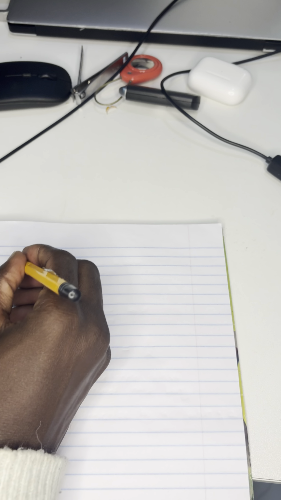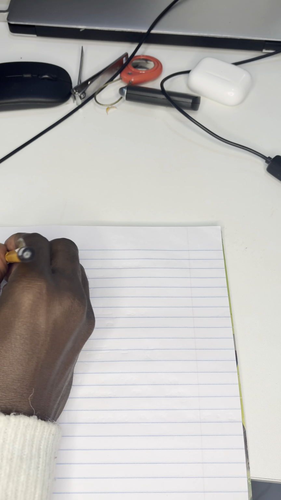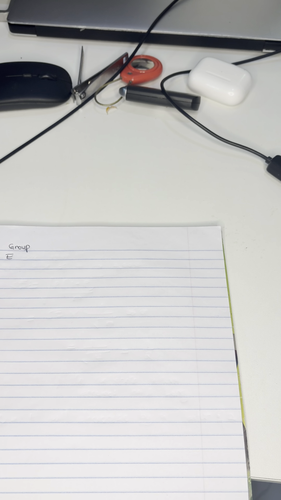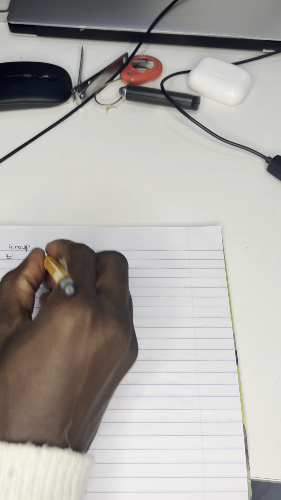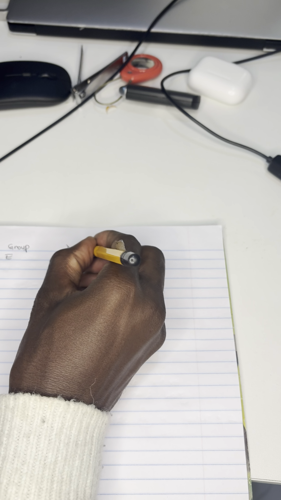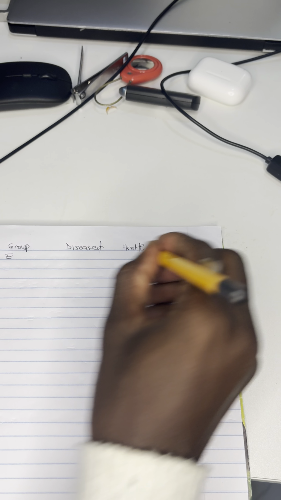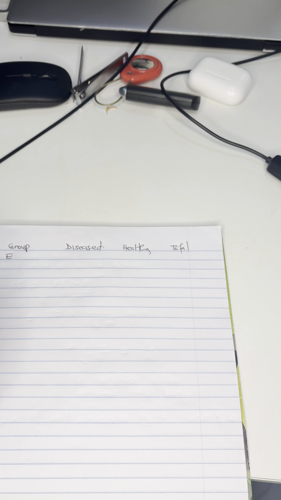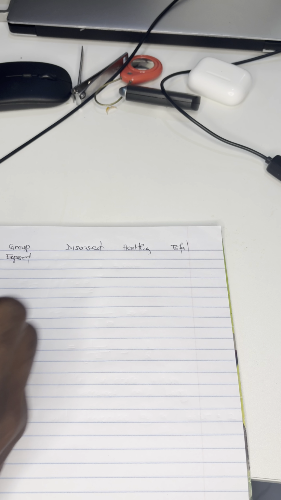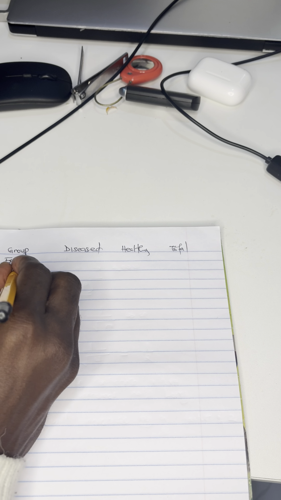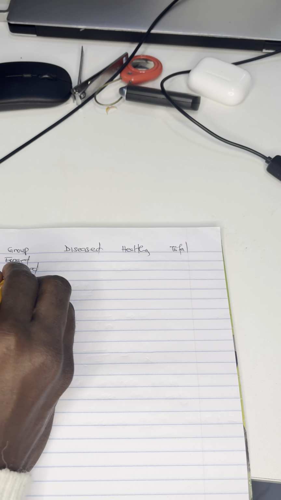So for question 7, the question asks for the expected number of deceased subjects who are exposed under the null hypothesis of independence. If you look at the table, we have the group, then the deceased, then we have healthy, then we have the total, and we have the exposed, then unexposed, and total down here again.